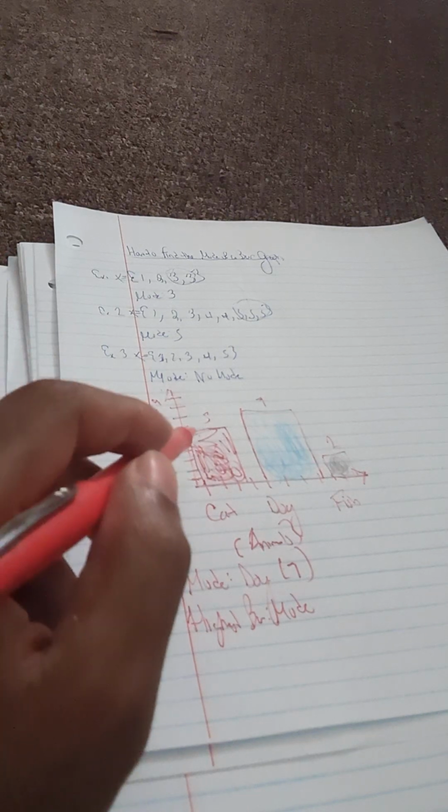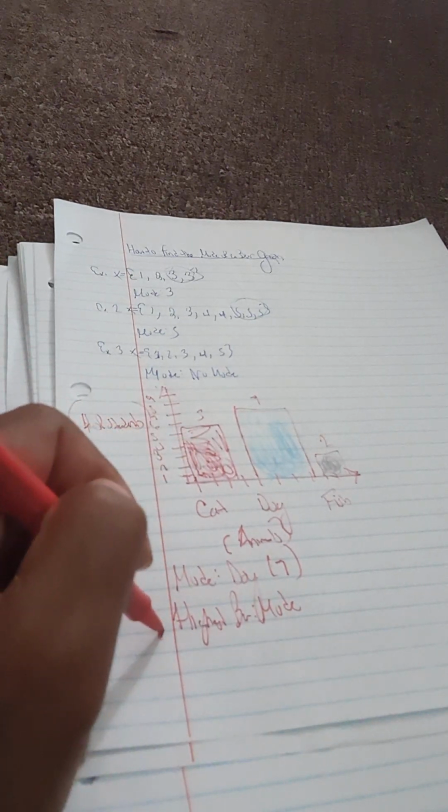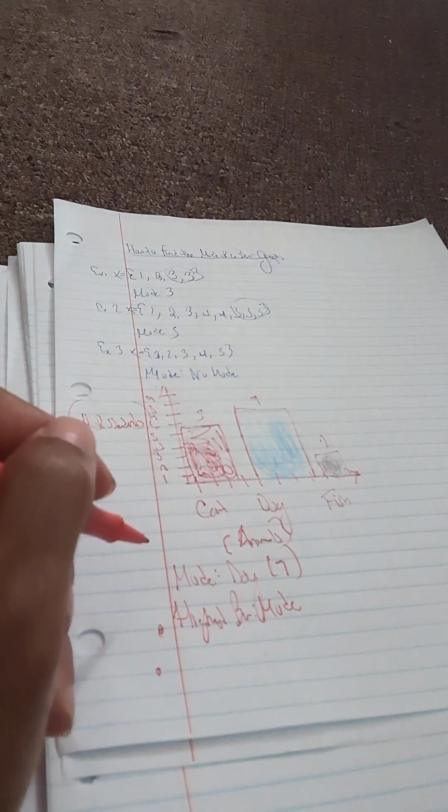And from this information alone, we can see how many people took the survey. If you just count, we would say, well, 14 people took the survey.